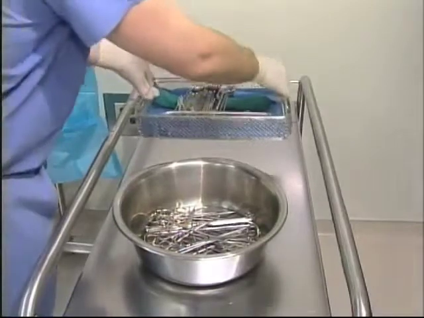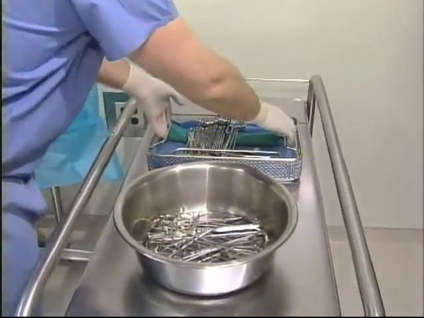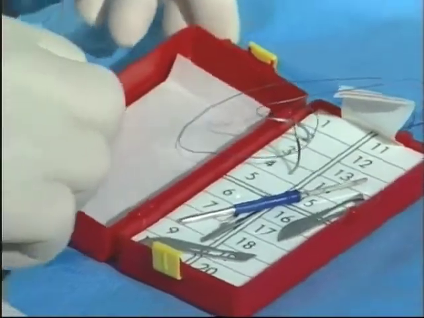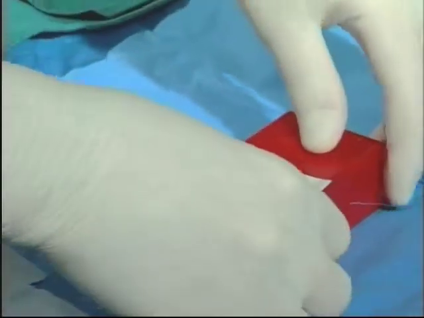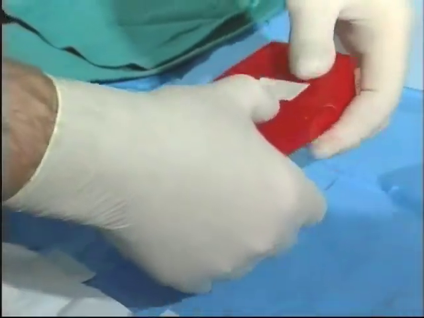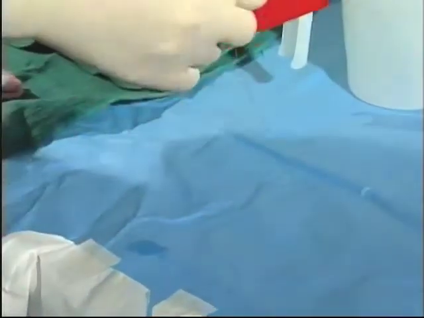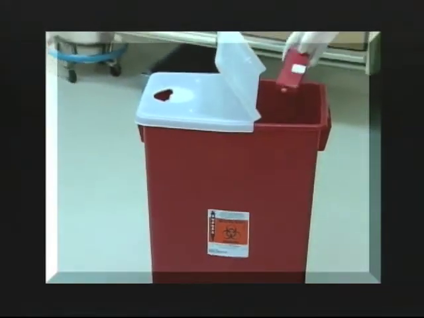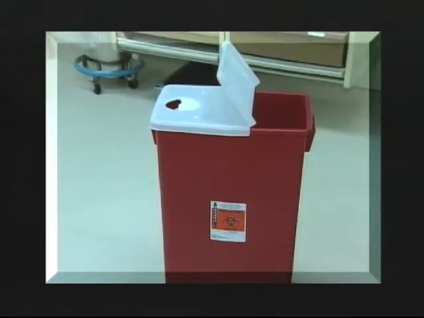The sharps magnet is closed and placed in the puncture-proof biohazardous waste container. All disposable items are placed in the waste receptacle.